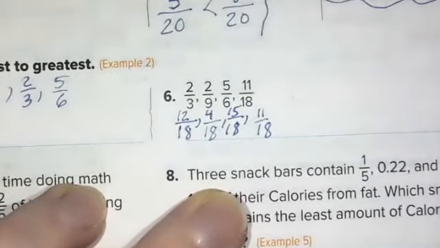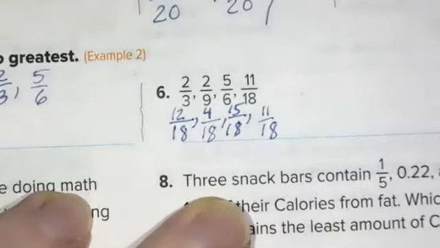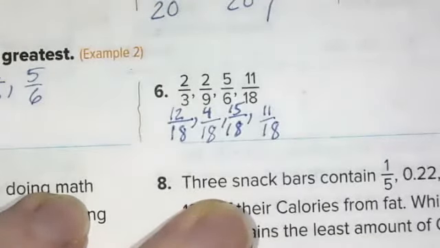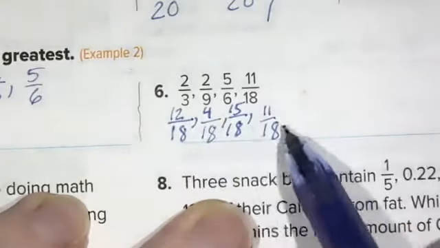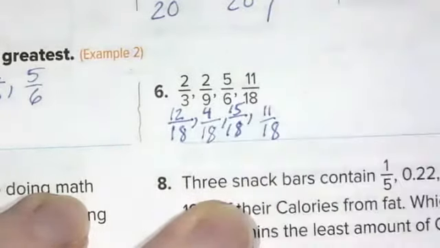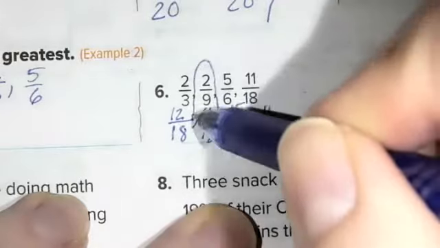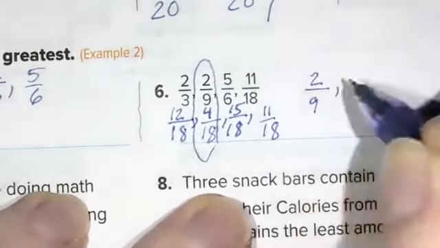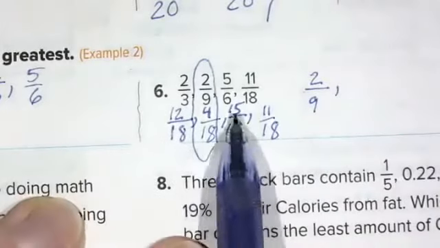So now I want to write these from smallest to largest. Zoom in a little bit better, okay? And then we are looking at our numerators. The smallest one is 4/18, which corresponds with 2/9. So 2/9 was our smallest, 2/9, comma. And then we have 12, 15, and 11.